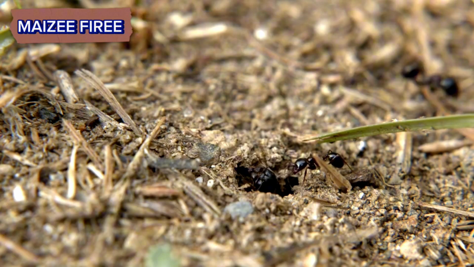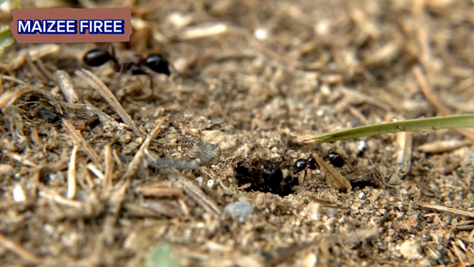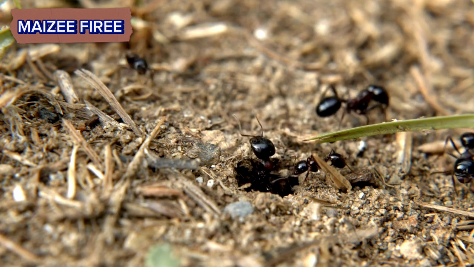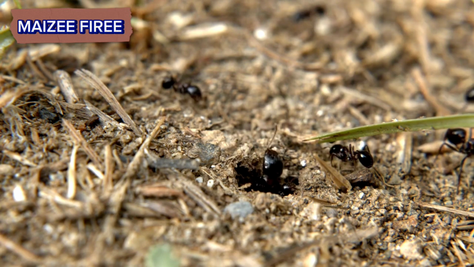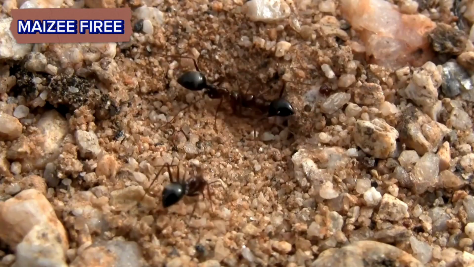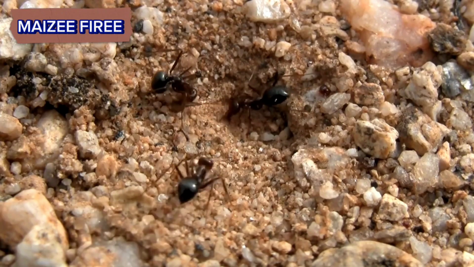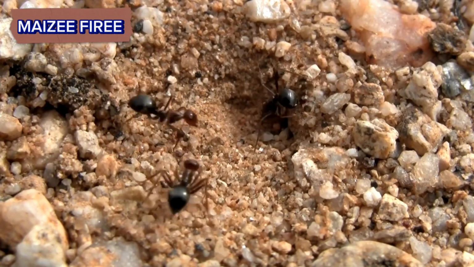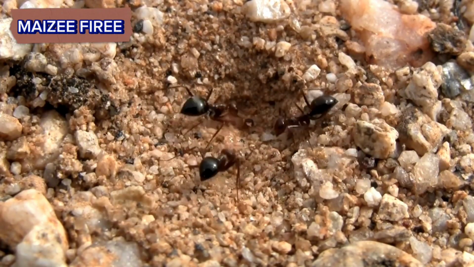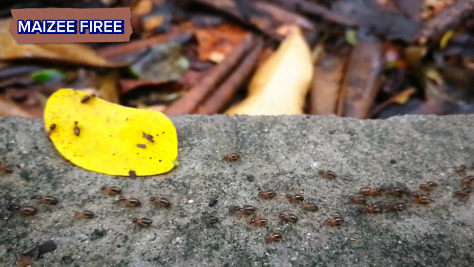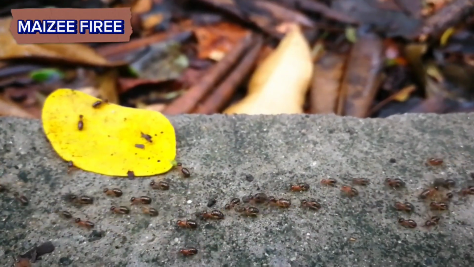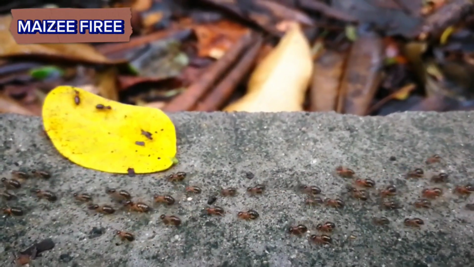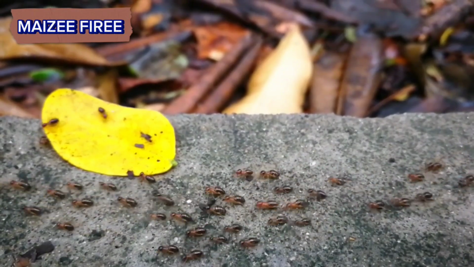Dead insects, plant debris, and other organic material are broken down by specialized workers and used to enrich the soil or feed the colony. In arid environments, ants may collect and store water inside the nest to maintain hydration levels and prevent desiccation. Some species of ants construct water traps or reservoirs using soil and plant material to capture rainwater or moisture from the air.